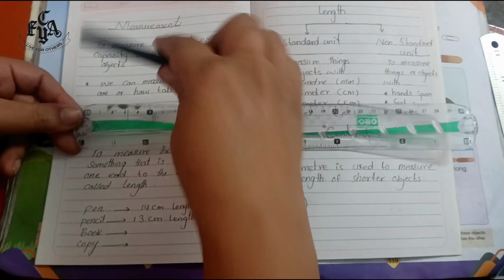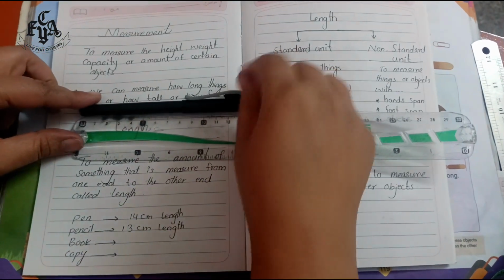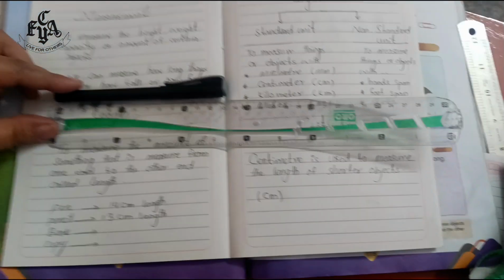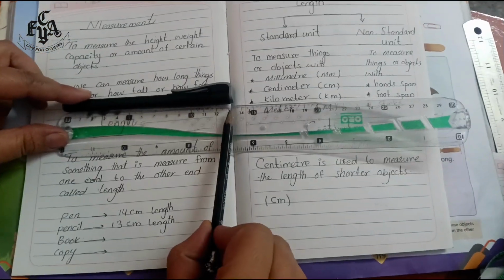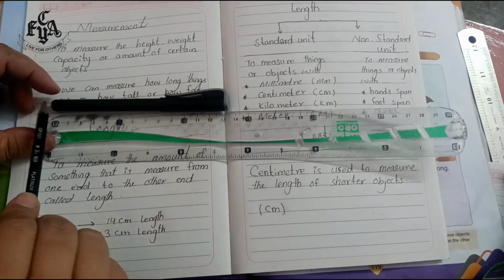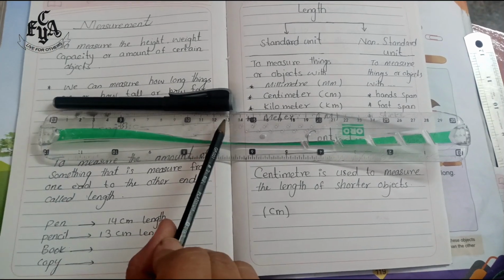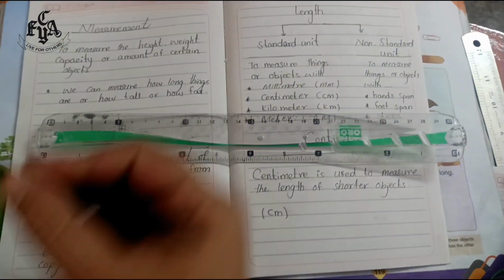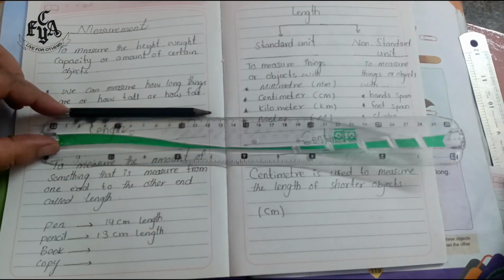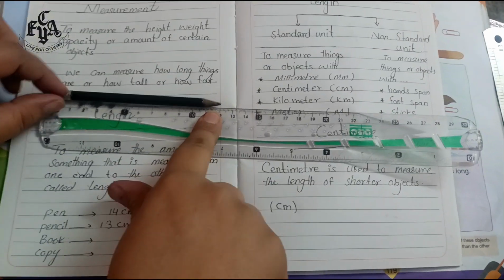Okay, for example, I will put my pen here and see how long my pen is. I will check the length of my pen. From this to this, here it is 13 centimeter, means my pen from one point to another point is 13 centimeter. If I put my pencil at the top of the scale, it is 12 centimeters.